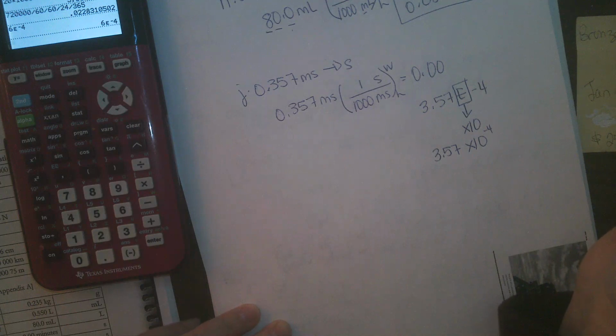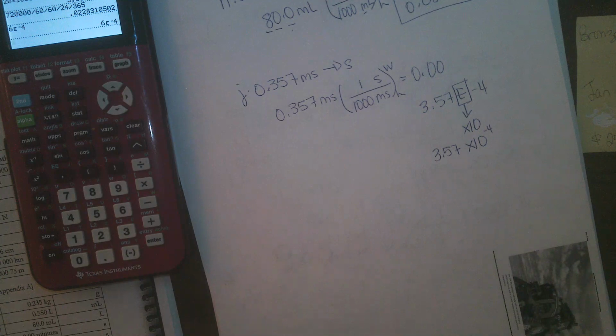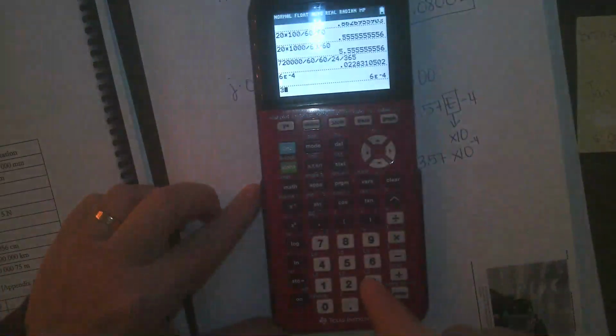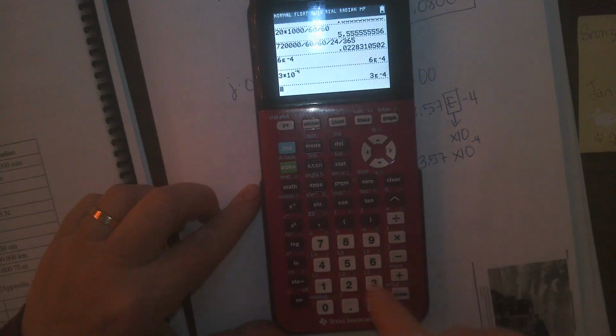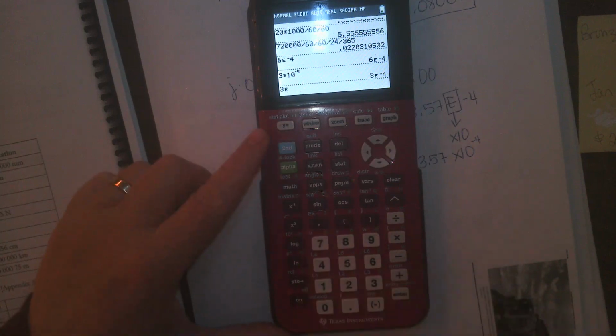Okay? So when we get doing some bigger math, a lot of you like to do this piece where you go 3 times 10 to the power of negative 4. You like to use these buttons over here. I want you to be doing 3 second EE negative 4.